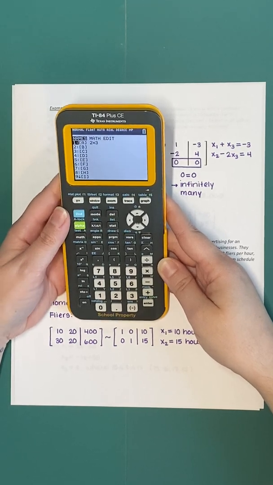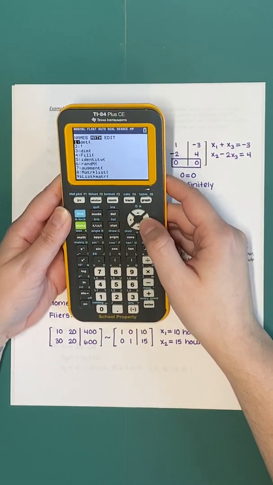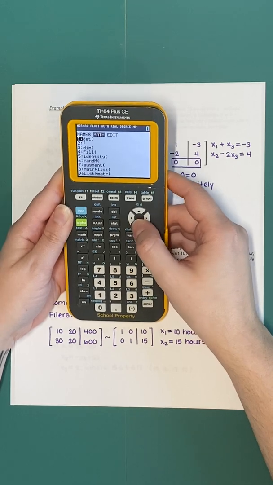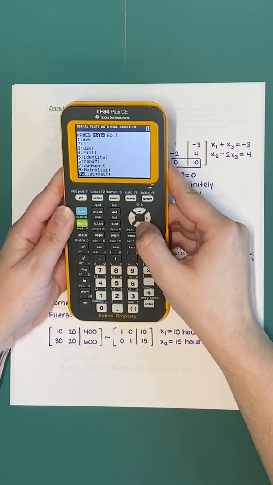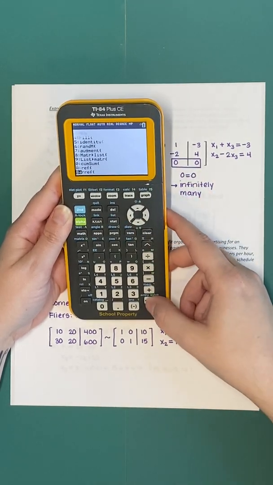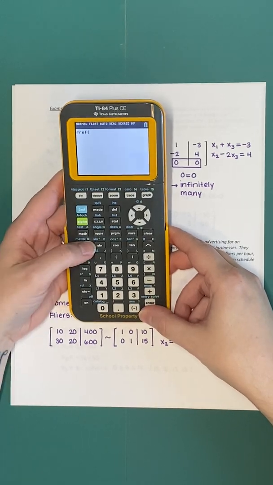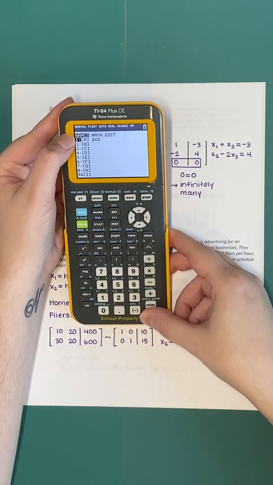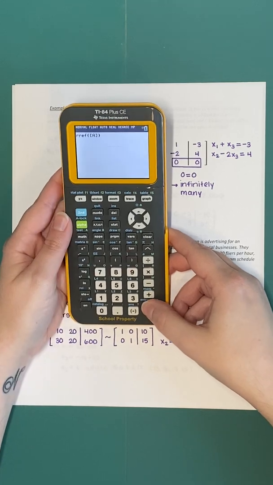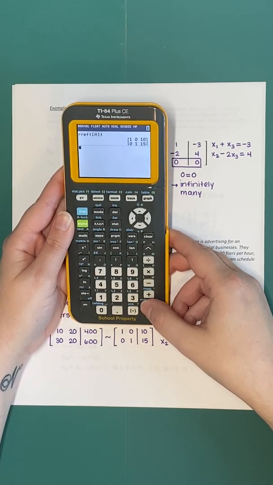So clear out of there. Now go back into your matrix menu. Now we're going to go to math. So edit and then math. Find RREF. Okay. And then go back in one more time and select the matrix you typed in. And there you go. There's your reduced form.